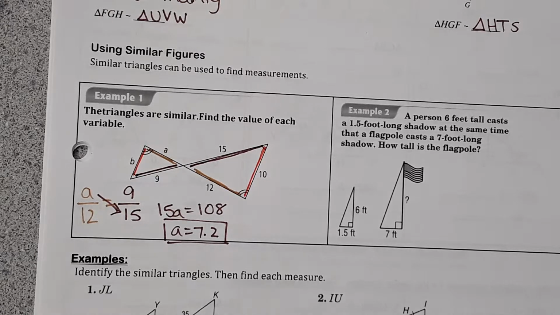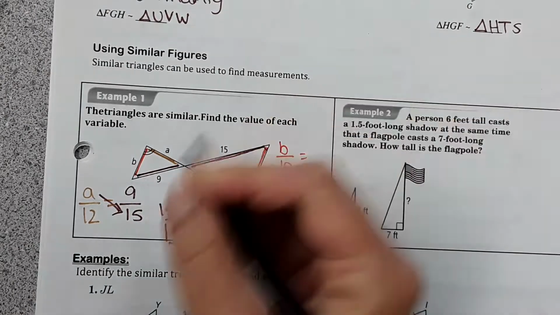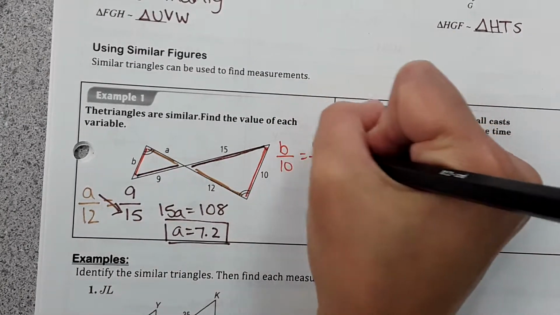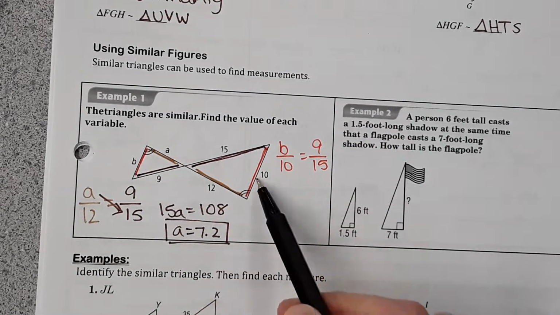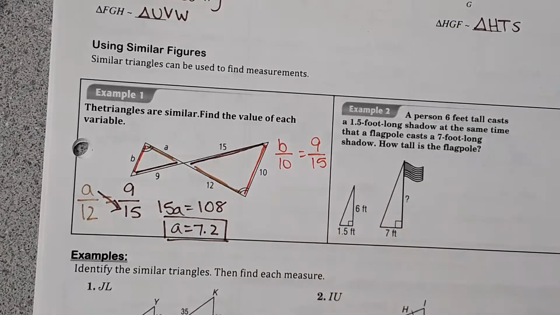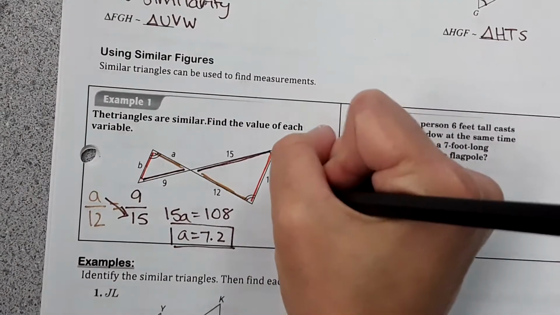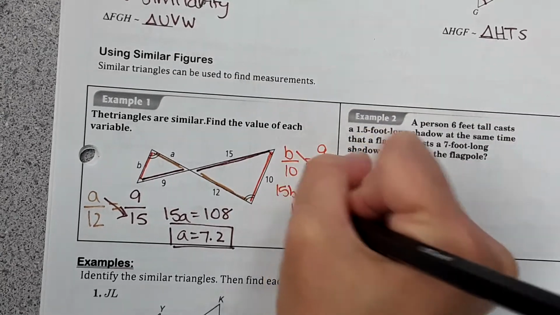And then to find B, same thing. I'm going to do B over 10 equals 9 over 15. So when I'm setting this up, I'm doing the first triangle to the second one, B over 10, and then again first to second in the same order. And then cross multiplying. 15B equals 90, then B equals 6.